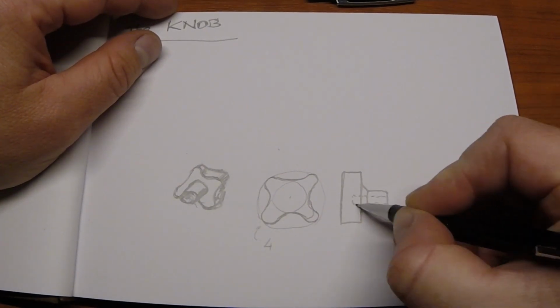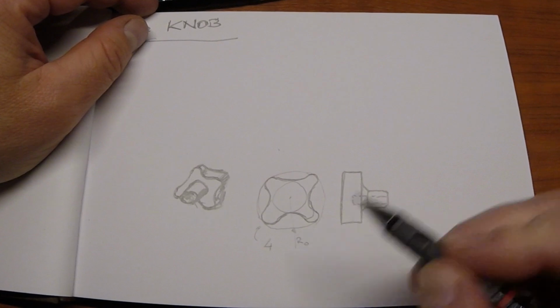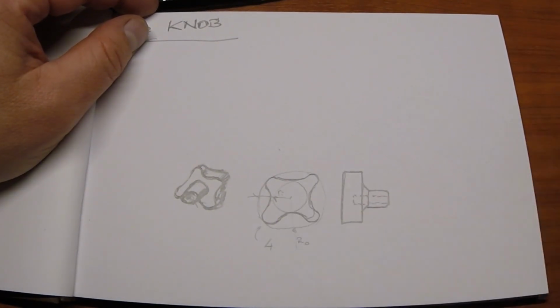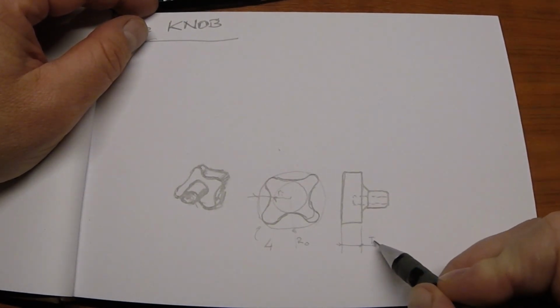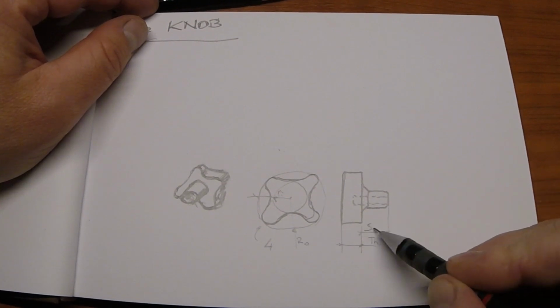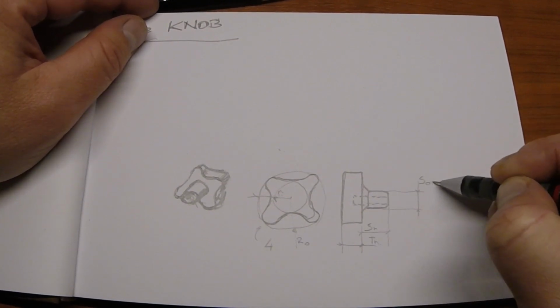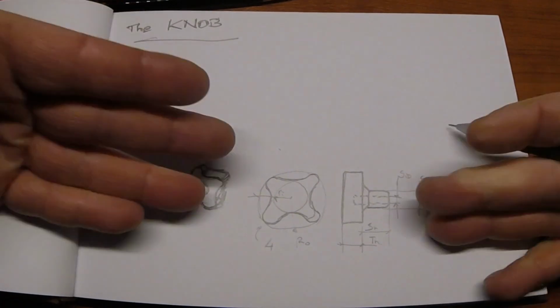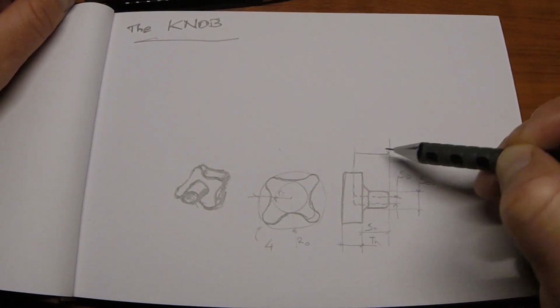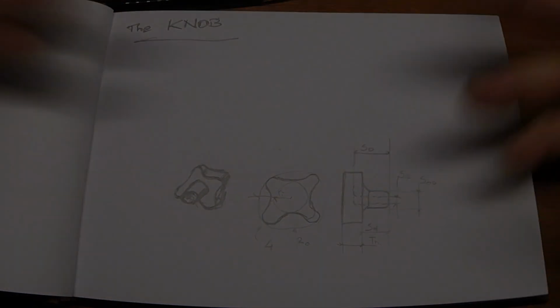I will define the outer diameter of the knob and the inner diameter, the part which makes the wings pronounced, the thickness of the knob, the shaft length, shaft depth, and a shaft outside and inside diameter.